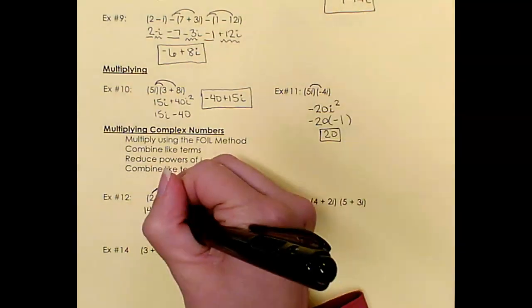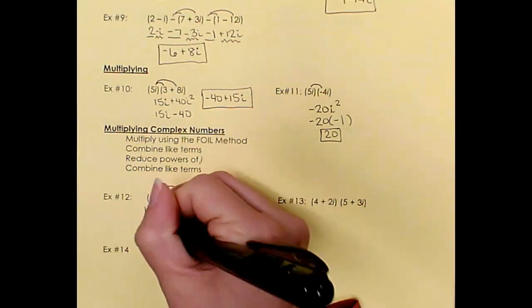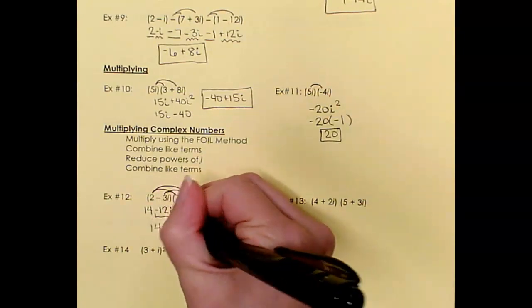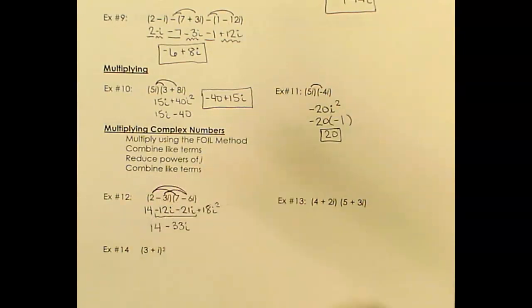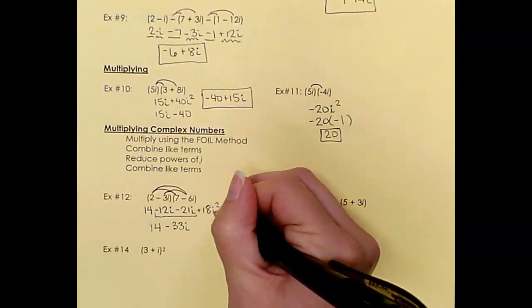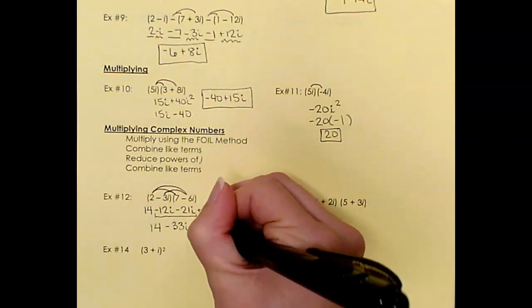So I'm going to combine these like terms that I have. Negative 12i minus 21i is minus 33i. And then 18 times i squared is really 18 times negative 1. So that's negative 18.